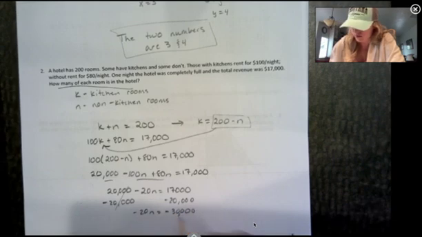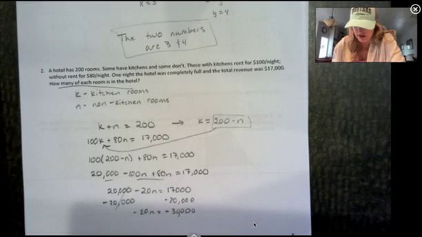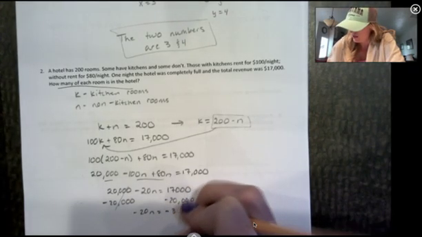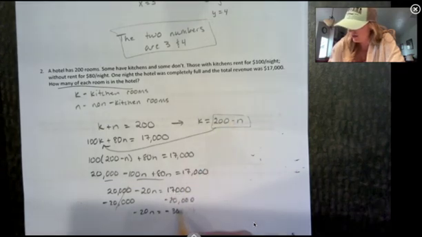30,000, sorry. Oh no, I had that right. 3,000. There we go. And divide by negative 20 to get n is equal to 150.